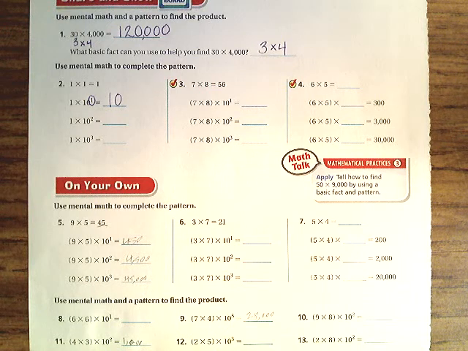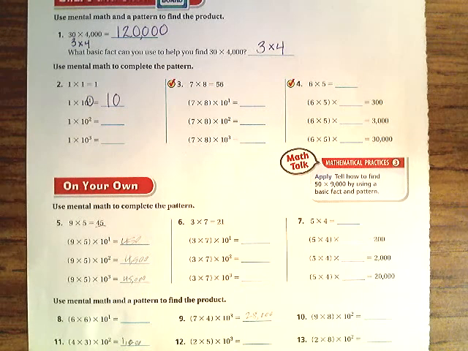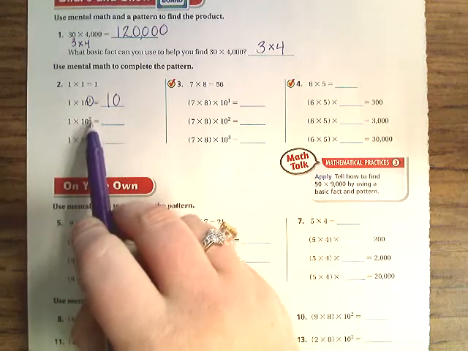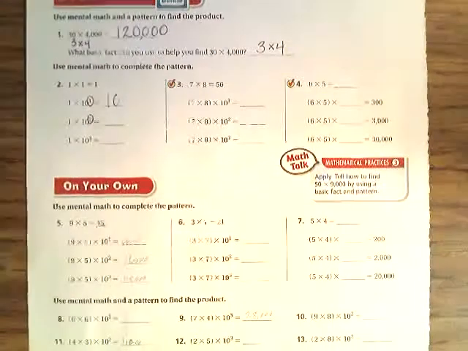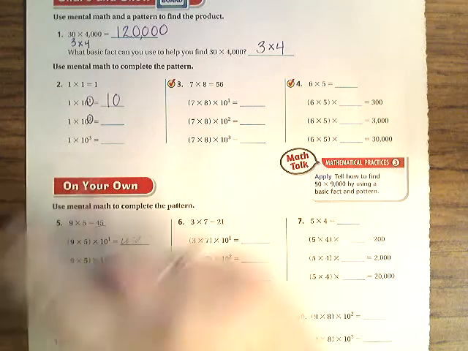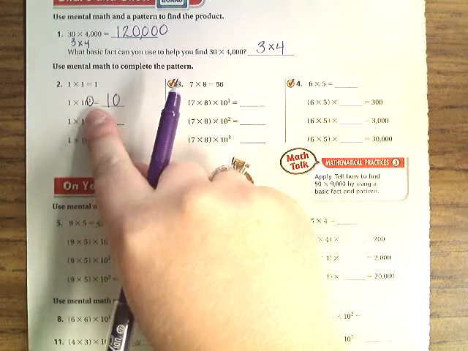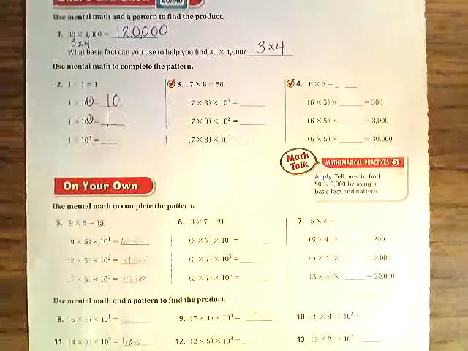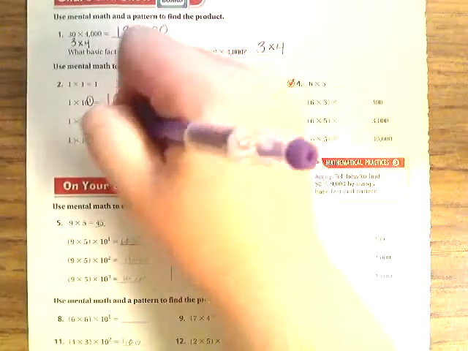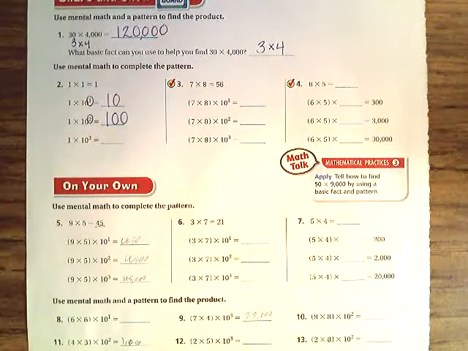Okay, same goes for the next problem. 1 multiplied by 10 to the second power. That little number 2 right there tells us that we're going to tack 2 zeros on. So cover up the 0 and the 2, and we have 1 multiplied by 1, which is just 1, and we tack on 2 zeros. So your answer is 100.